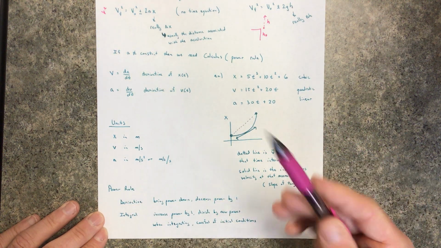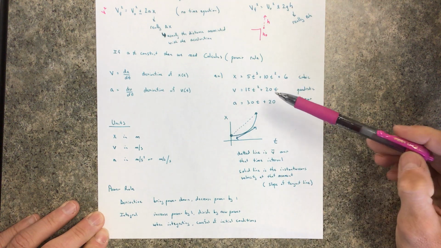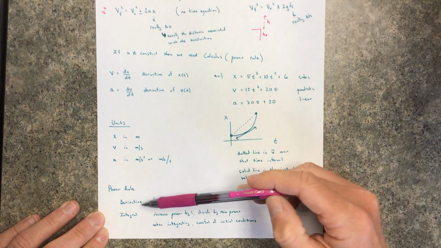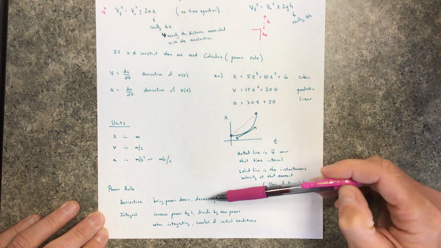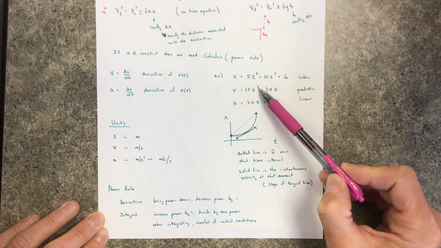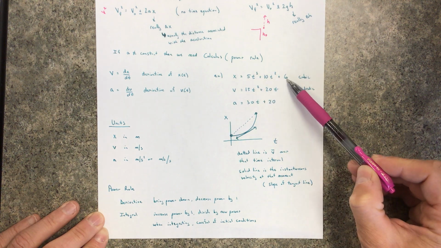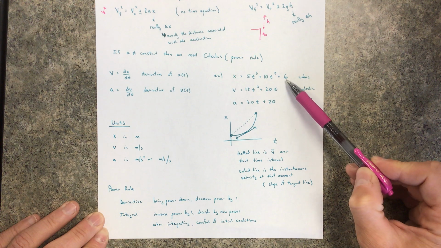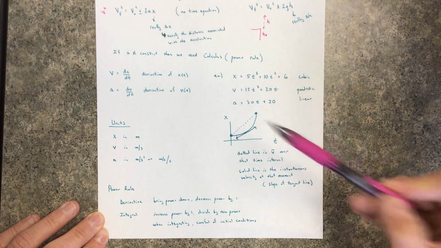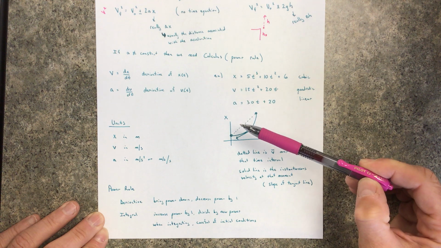For polynomials, meaning things that look like this, we use the power rule. The power rule says, down here I think I have it, that for the derivative power rule, you're going to bring the power down and decrease the power by 1. So I'm going to bring the 3 down to make it a 15 and decrease it to a square. Bring the 2 down to make it 20 and decrease. The derivative of a constant is 0. I mean, what's the rate of change of a constant? Well, nothing. That should make sense. And then I can take the derivative of velocity to get acceleration. Okay?